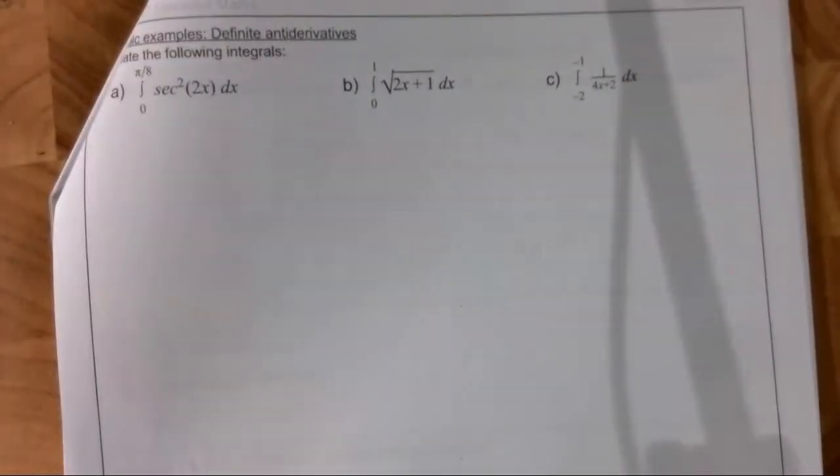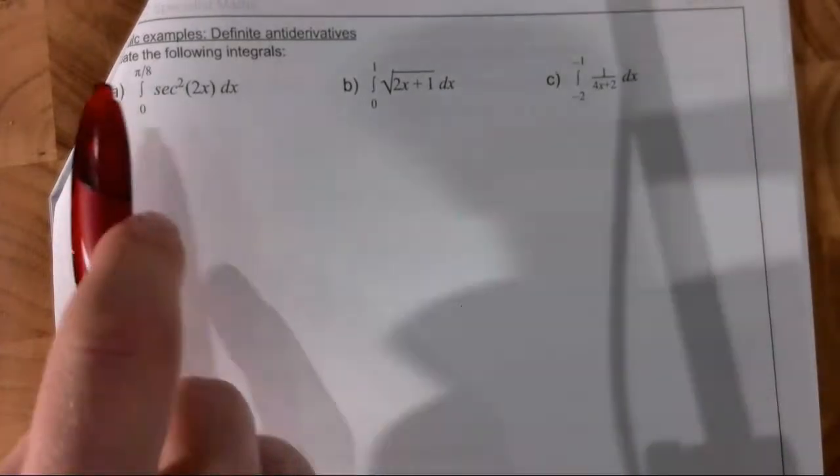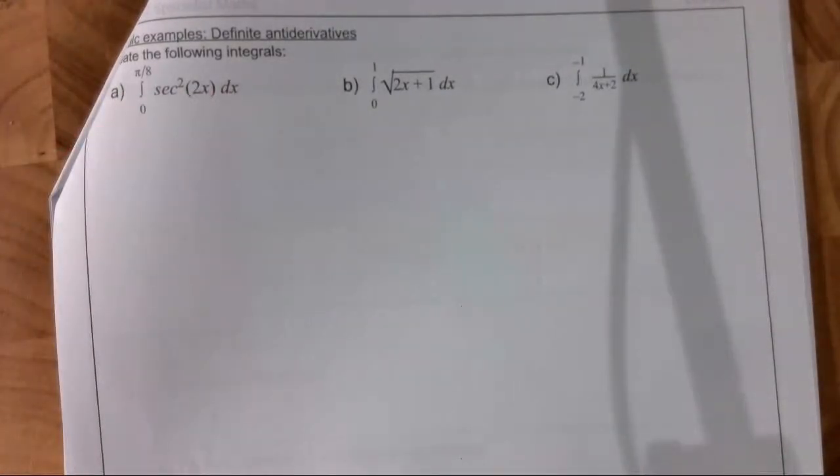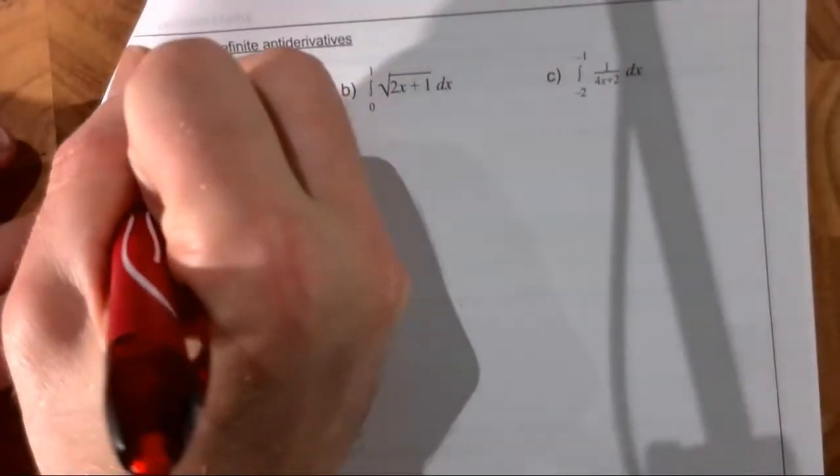Speaking of which, you're going to need that for these 3 questions. These are definite antiderivatives, definite integrals. We looked at the formula just briefly before. So I'd like you to try these questions, pause the video, and then we'll go through them together. Okay, so you've had a go at this.